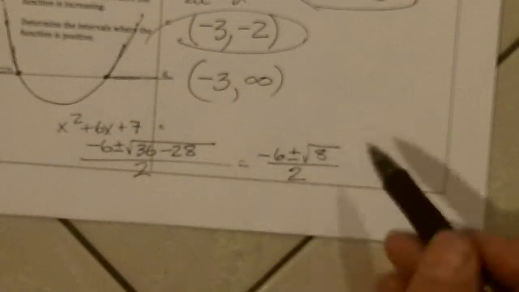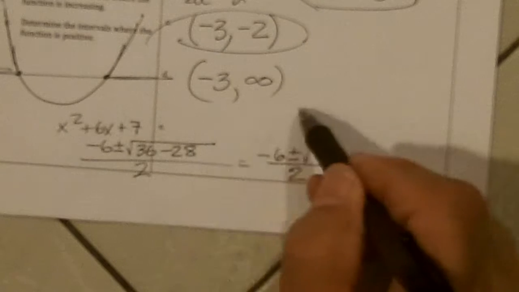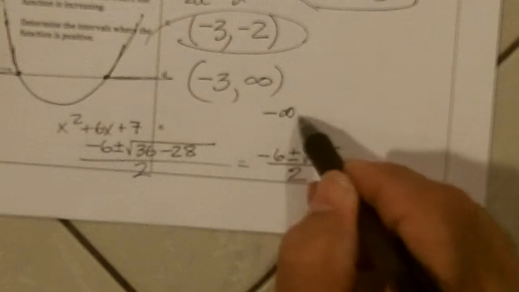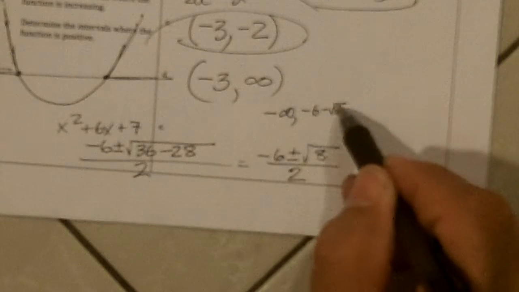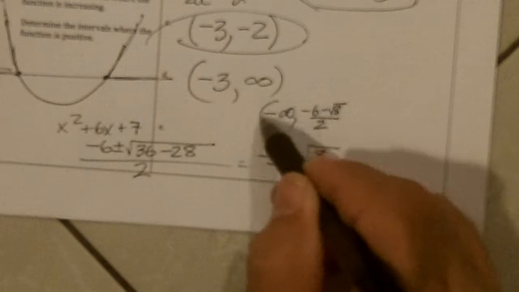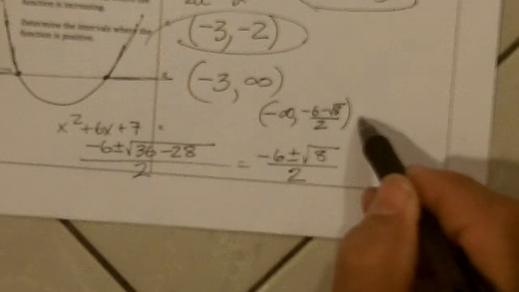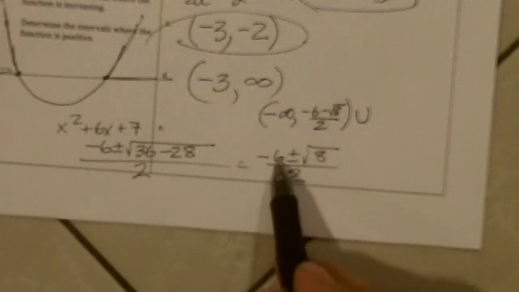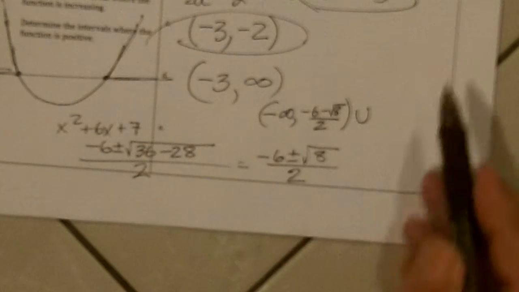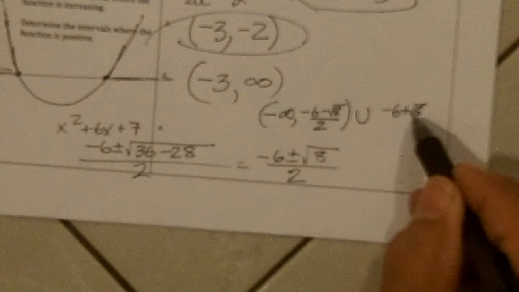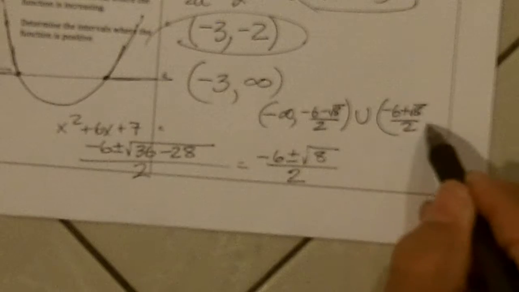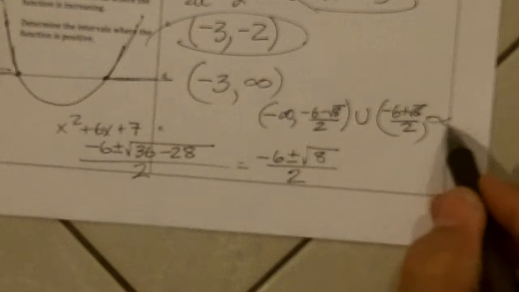So I want to be below that, so for part E, it's going to be from minus infinity up to minus 6 minus the square root of 8 over 2, union from the bigger one, which is minus 6 plus the square root of 8 over 2 to infinity. So there's the answer to that one.